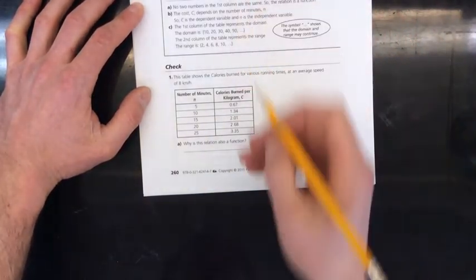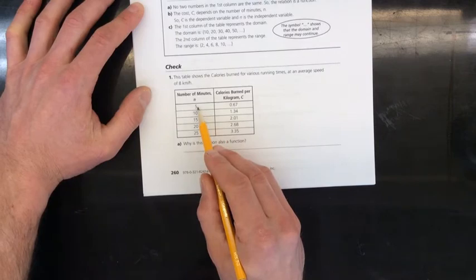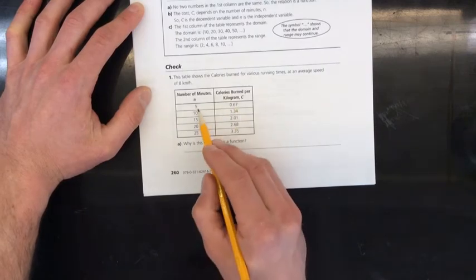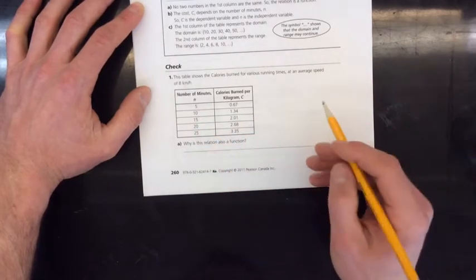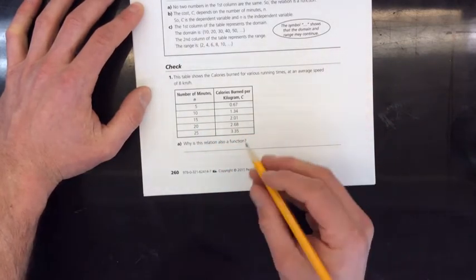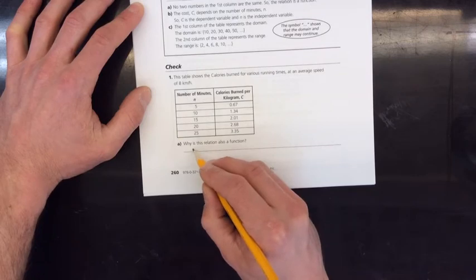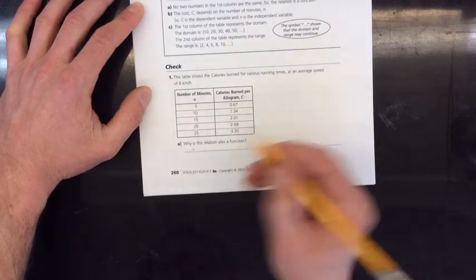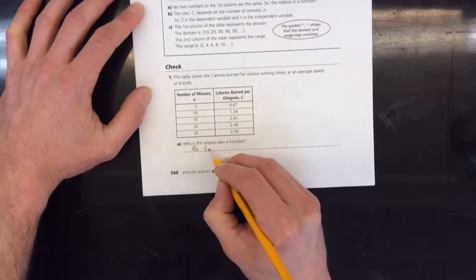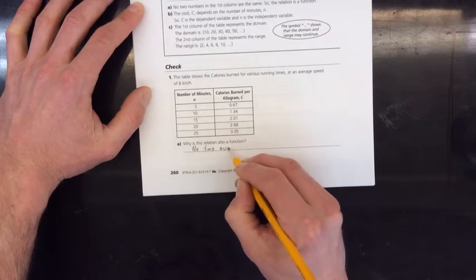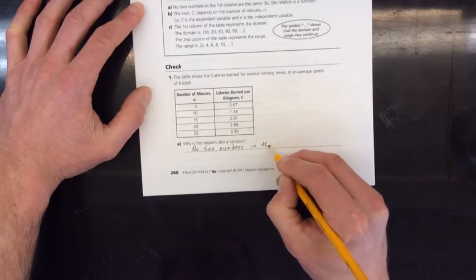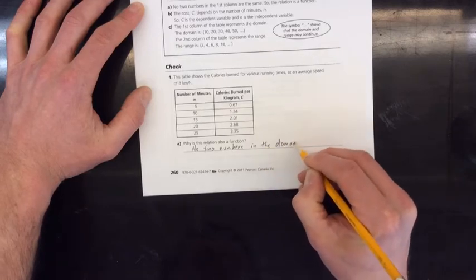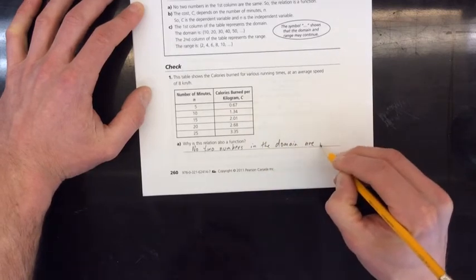And if you remember, everything in the domain can only be used once. So every time we run for more minutes, we're going to get a new amount of calorie burns. So why is this relationship a function? No two numbers in the domain are repeated.